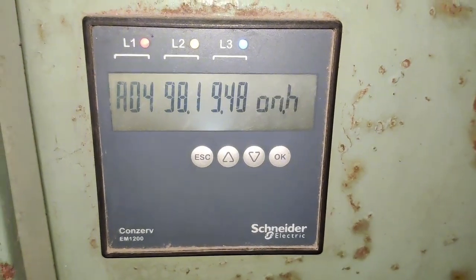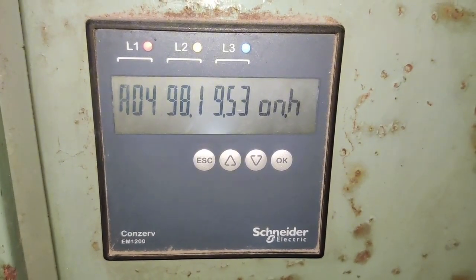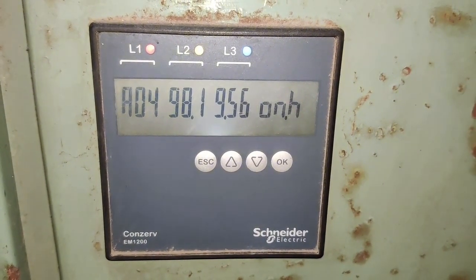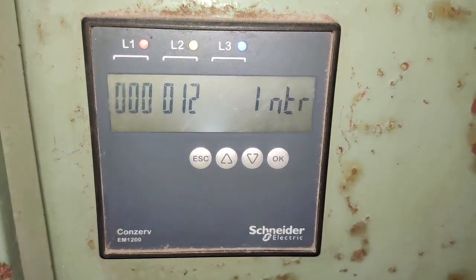Again press the down key. So it is showing on hour. When we connect a 3-phase power supply to this meter, the meter display is on. So it is showing on hour, till now. Again press the down key.